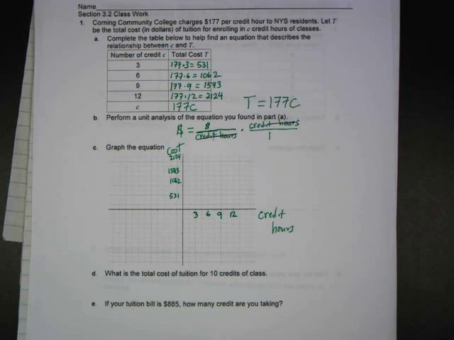So that's how I would have done it. I would have gone right by the 177s, and then I'm not going to have to estimate any of my points. Would it be wrong to go by 200s? No. You're just going to have to estimate a little bit when you draw your points. That's all.